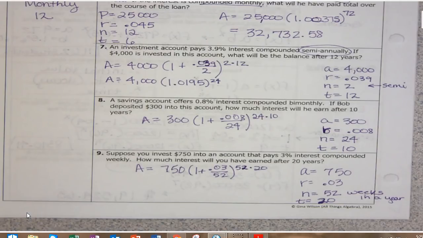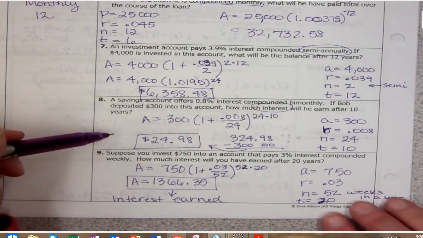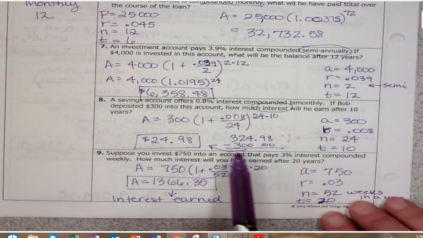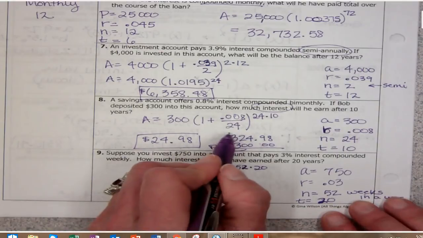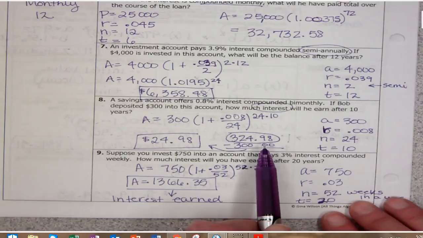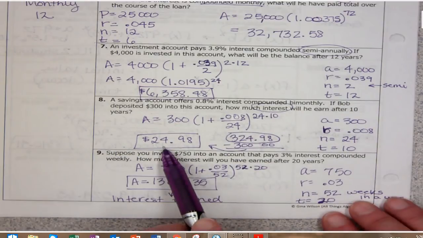Here are the answers next, so pause it if you haven't gotten those exact equations. I really want you guys to do this on your own. Alright, so for number 7, this should be your answer. For number 8, it's actually asking you the interest. So even though you're getting this amount when you plug it into your equation, it doesn't want the entire amount. That's your principal plus your interest. It just wants the amount of interest, which is 24.98.